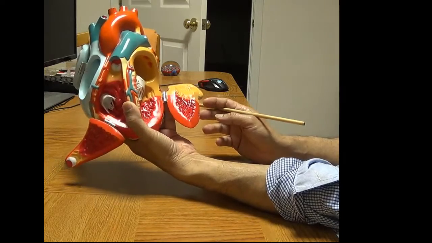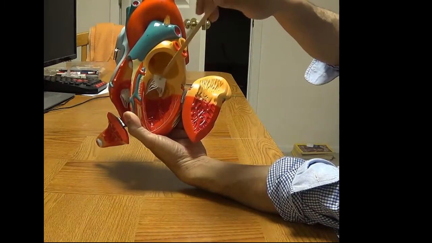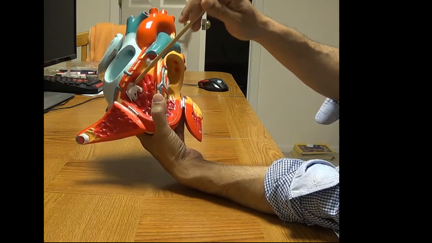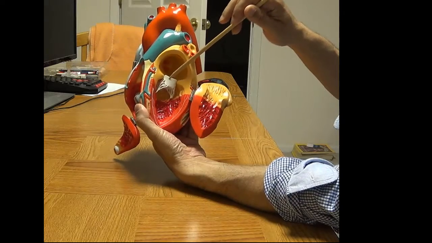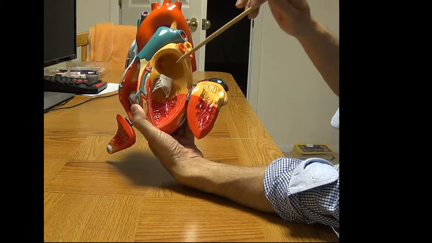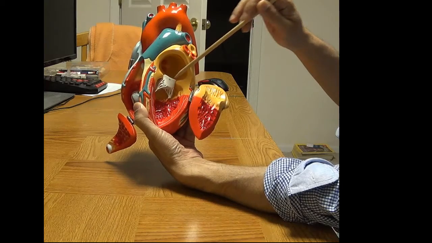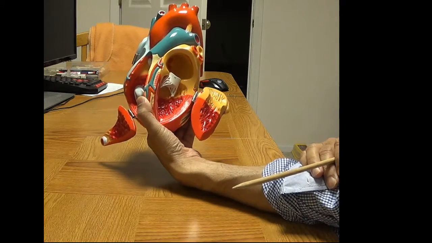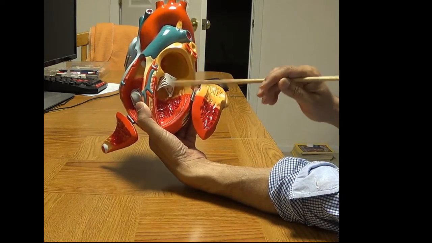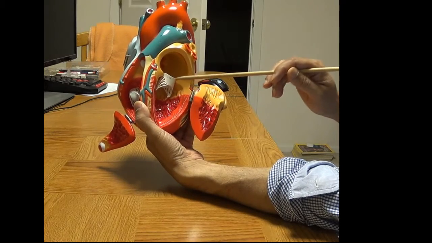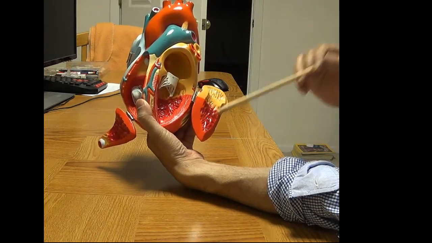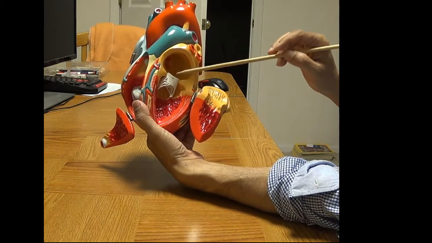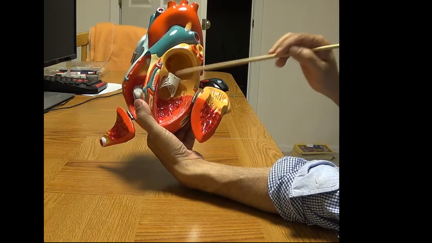Okay, and the atrioventricular valve, the right atrioventricular valve is this one, and left atrioventricular valve is this one, right? So this is the mitral valve. Left atrioventricular valve is also called mitral valve, and it is also known as bicuspid valve. Why? Because it has two leaf-like structures. Bicuspid, bi means two, cuspid means leaf-like. Okay, so this is left AV valve or mitral valve, also called bicuspid valve.